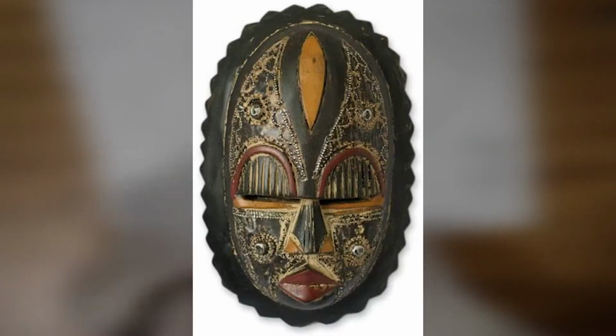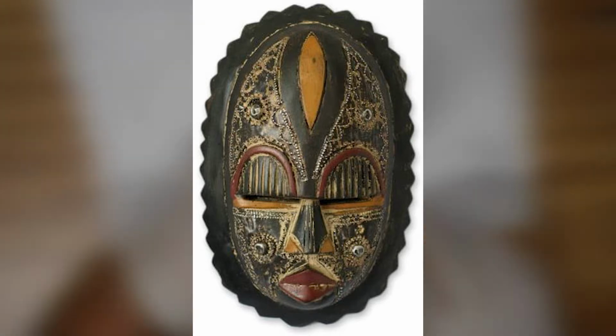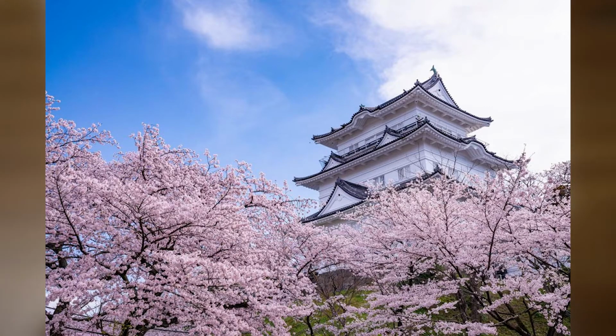Now that we understand the definitions of symmetry and asymmetry, can you actually identify it in the following images? Take a look. This first image, is it symmetrical or asymmetrical? Is this image symmetrical or asymmetrical?